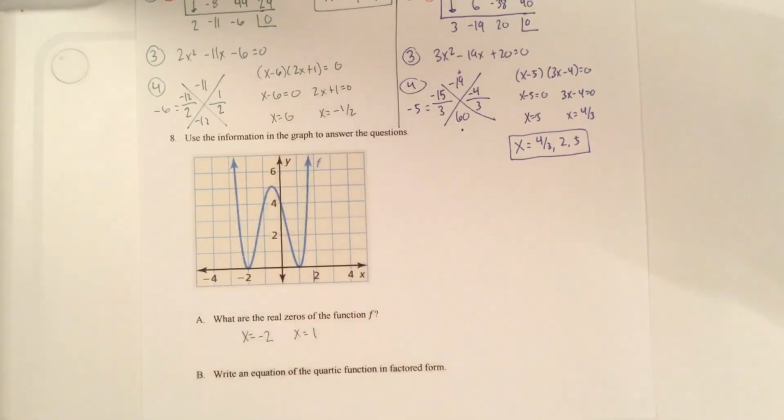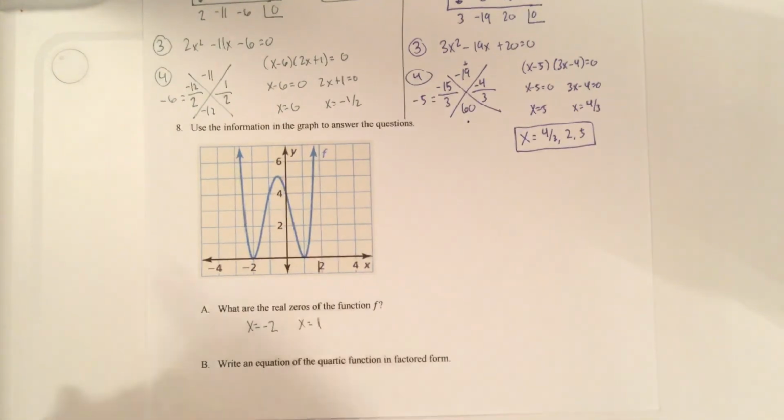So those are the zeros of the function. Now it says write an equation of the quartic function in factored form. Okay, so if you recall, linear is x to the first, quadratic is x squared, cubic is x to the third, quartic is x to the 4th power.